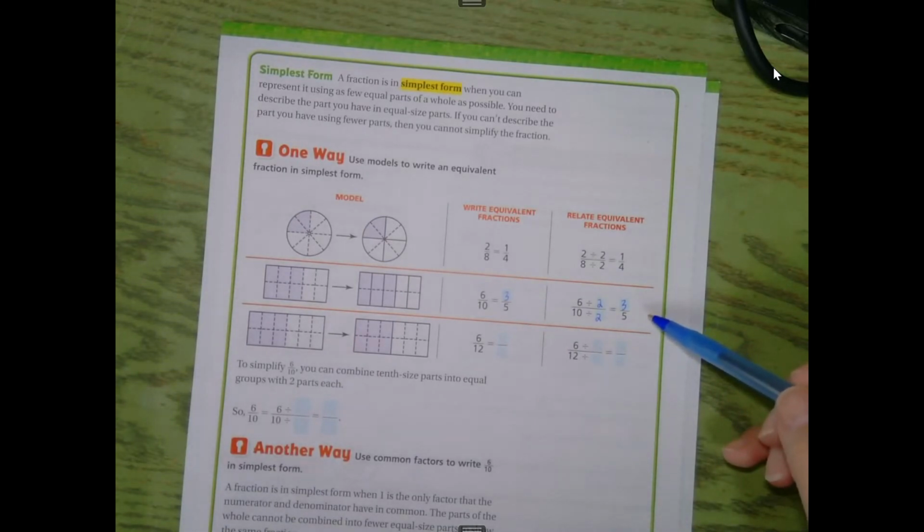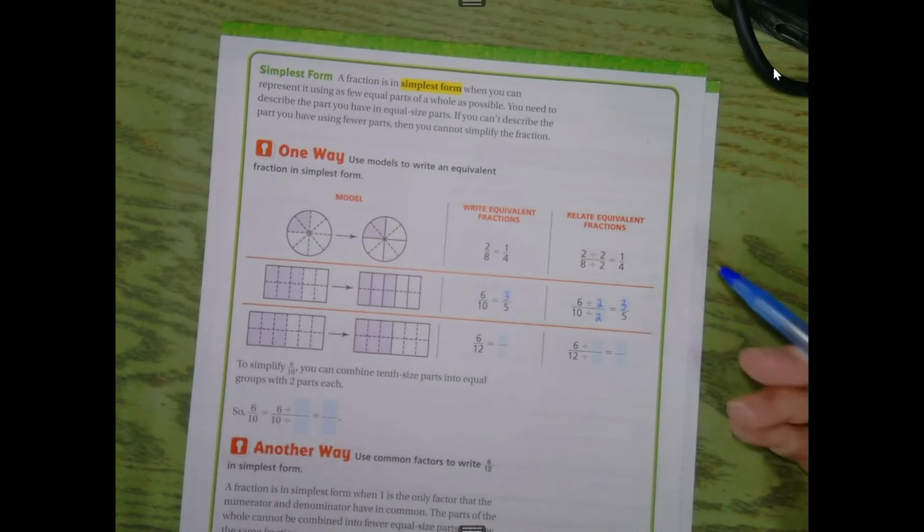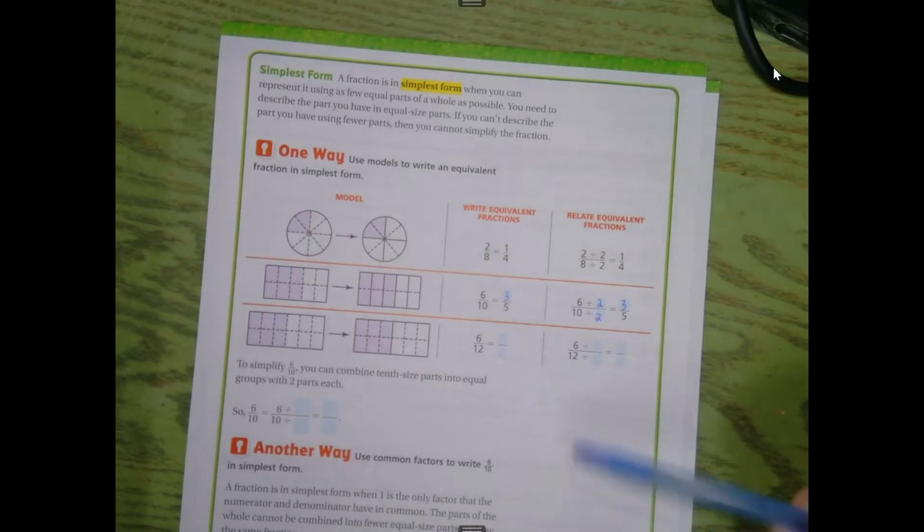Now, we've already learned about prime numbers. If we get down to prime numbers, we pretty much know we're as low as we can go. I cannot divide 5 and 3 by another number and get a lower number. Okay, let's try 6.